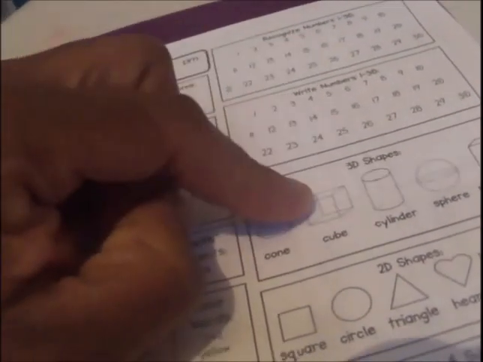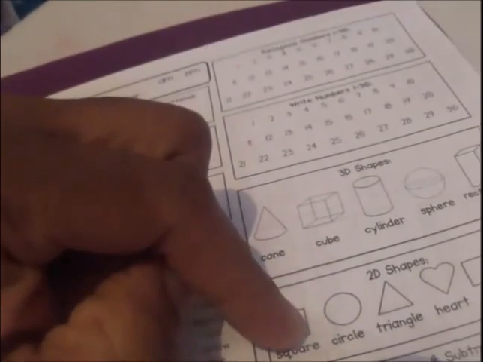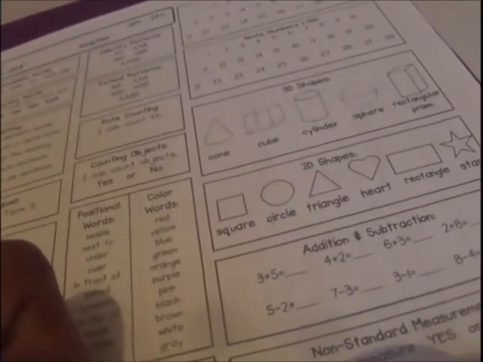The preschool book that I'm using, the curriculum that I'm using for the 3-year-old, covers all of this. Sorting objects, recognizing, we're on the number recognition, and writing. Shapes, 3D shapes, we have down, everybody knows those. They're 2D shapes, and then the addition and subtraction. And then non-standard measurement.